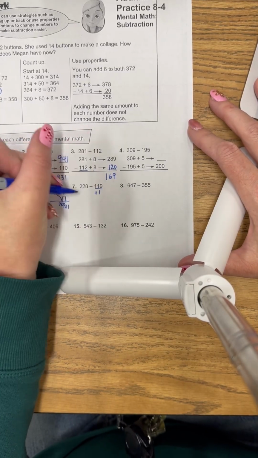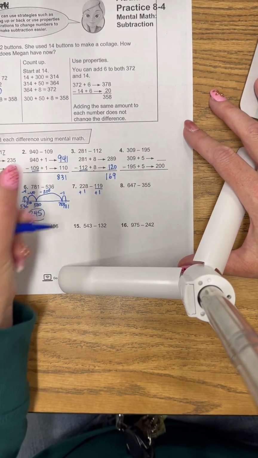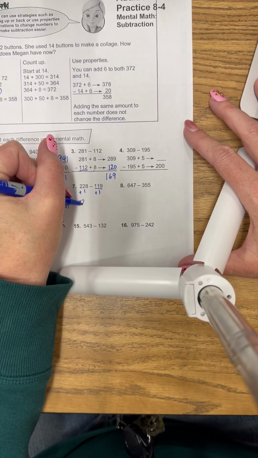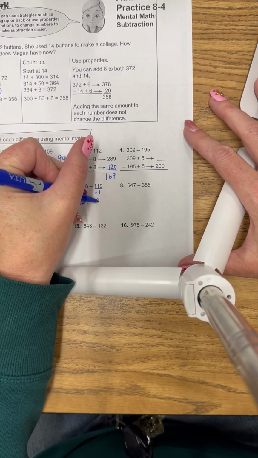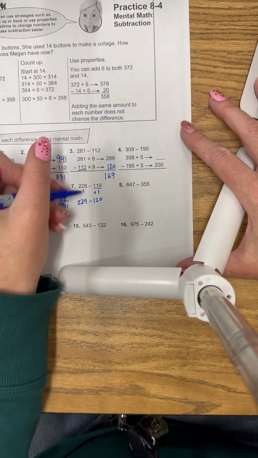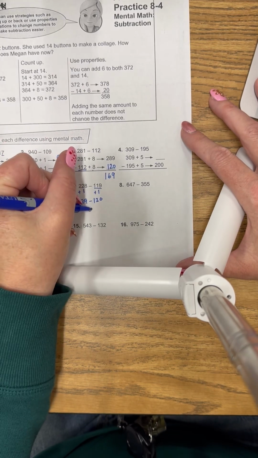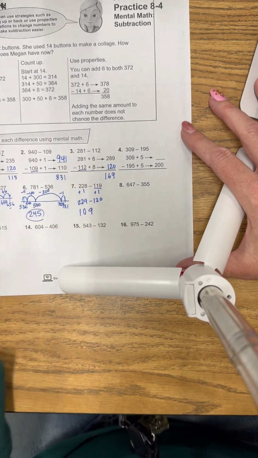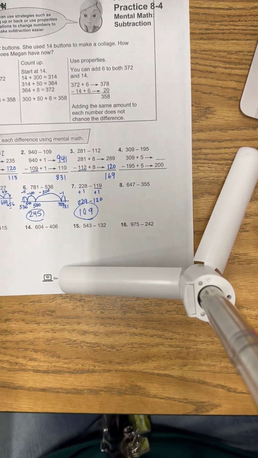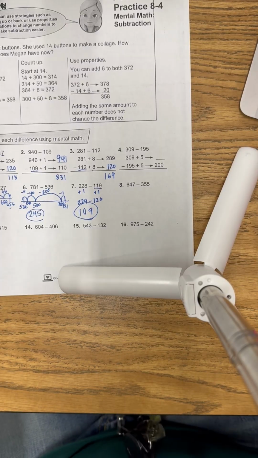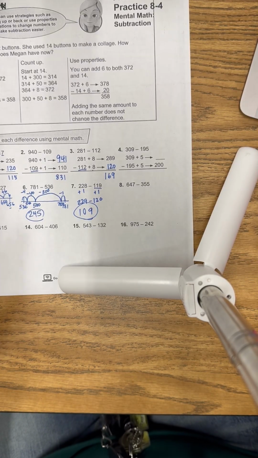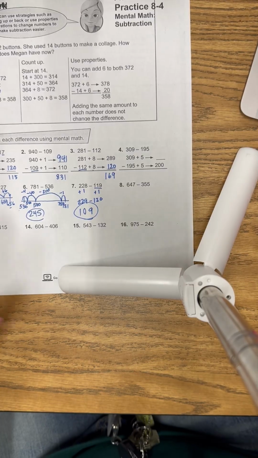If I add 1 to that side, I add 1 to this side, that gives me 229 minus 120. That makes it very easy to subtract mentally. I've got 109 left over. So that's the way that we can do those very quickly in our head. We try and add them as much as we can.